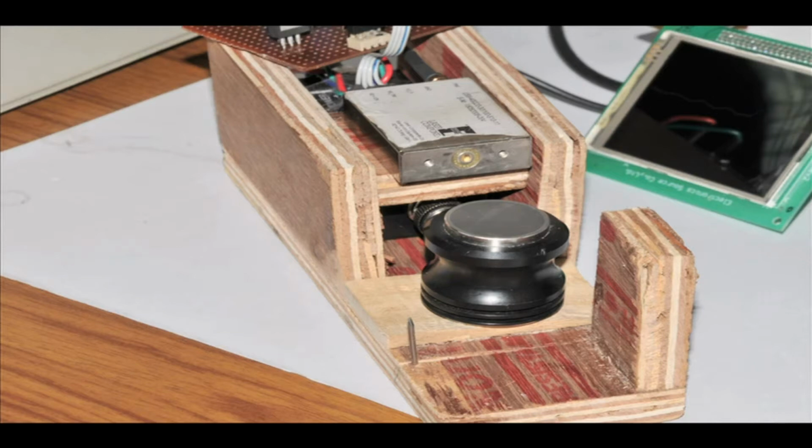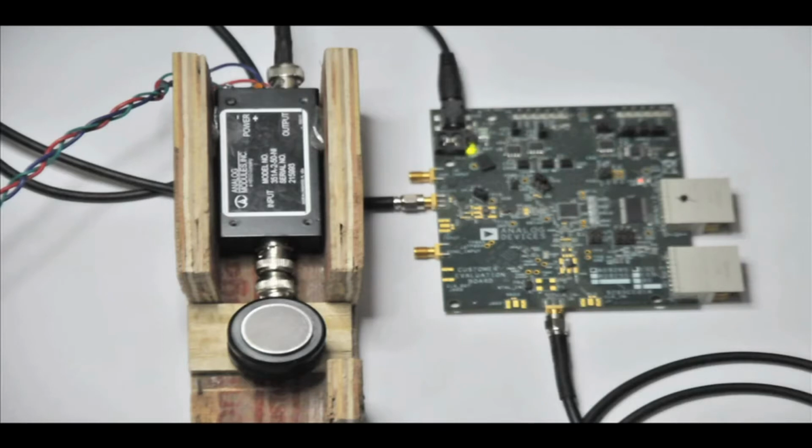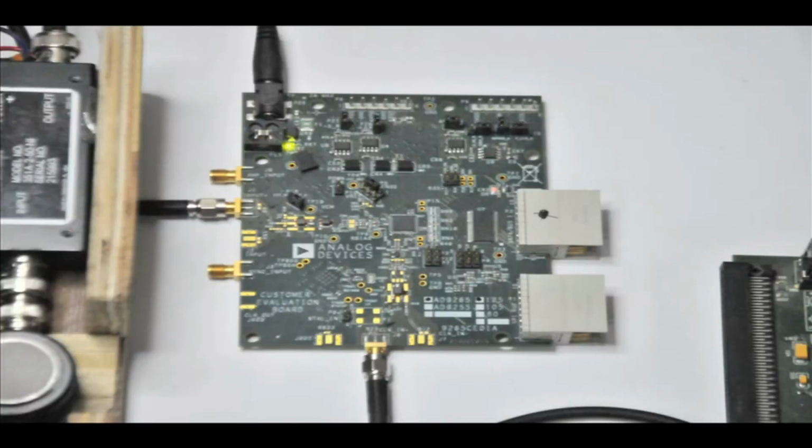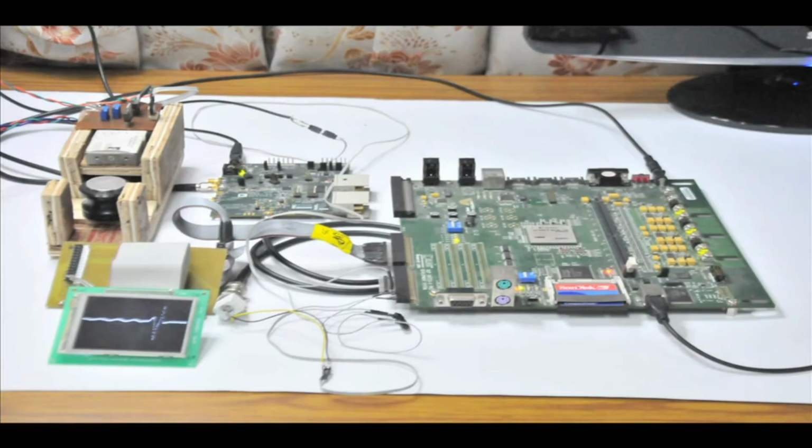The piezoelectric converts the acoustic wave generated in the sample to an electrical signal. The electrical signal is feeble in nature and is amplified using a low noise amplifier. Following this, the signal is sampled and digitized using an analog to digital converter. Multiple frames of the same signal are acquired and averaged to reduce noise. This processing of the digital signal is performed on an FPGA platform.